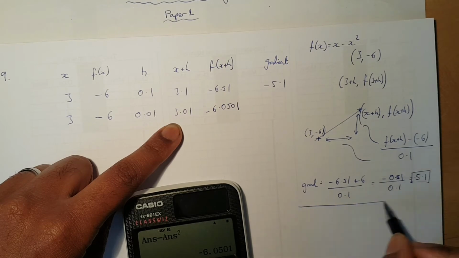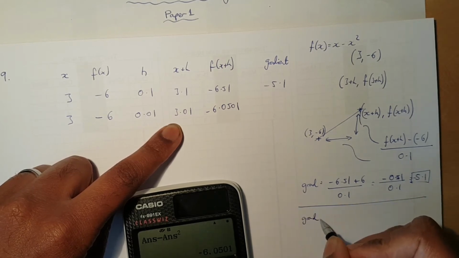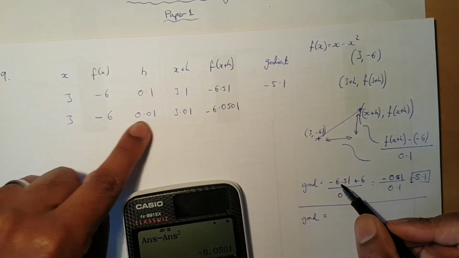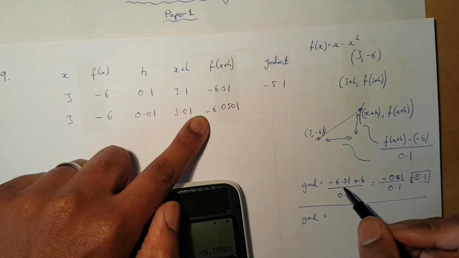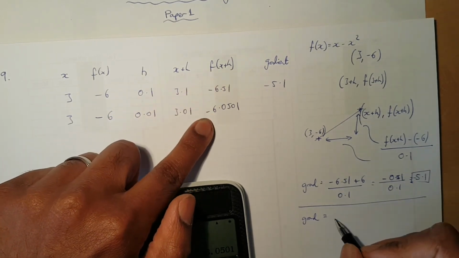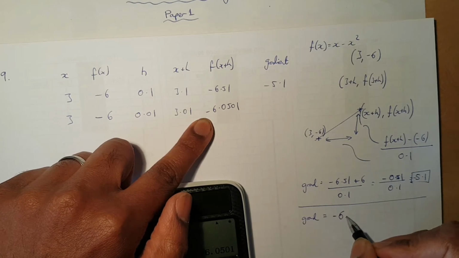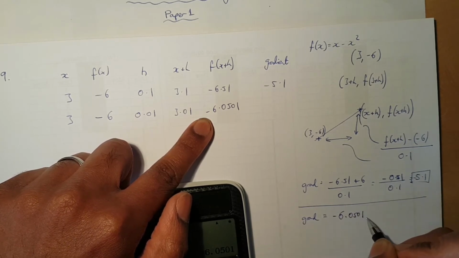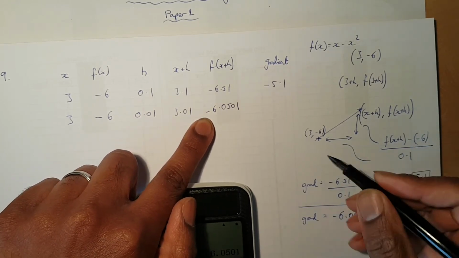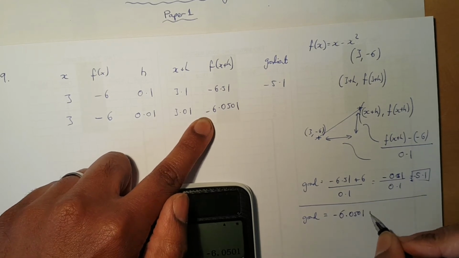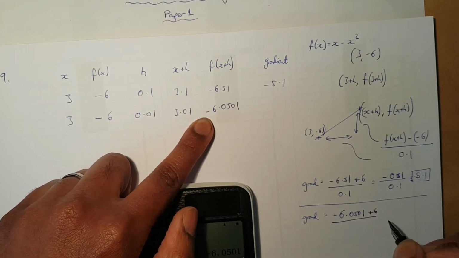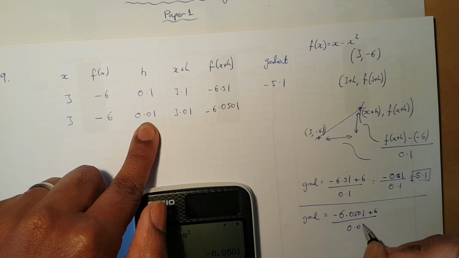And the gradient here, well, it's going to look very similar to this. Let's work out the next gradient. The gradient here is going to be, well, I can do it by pattern recognition. That -6.51 becomes -6.0501. Again, we're going to add that 6 to it, or subtract -6, I should say, but add 6. And that's all going to be divided by the value of h, which is 0.01.